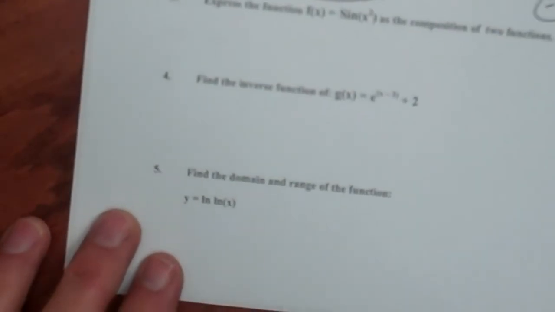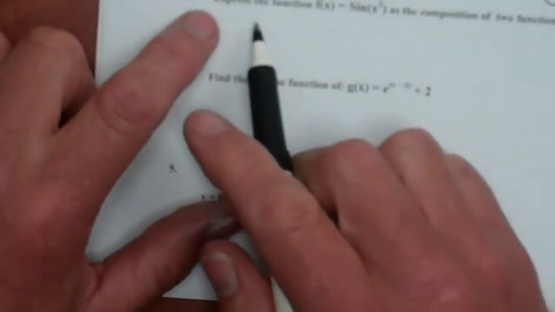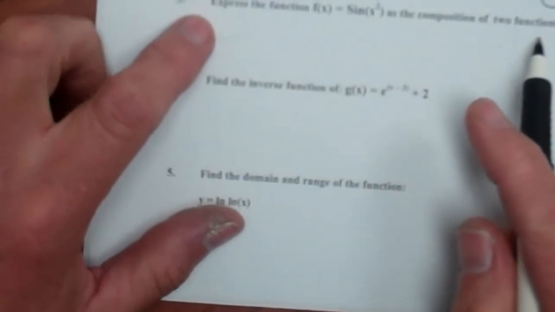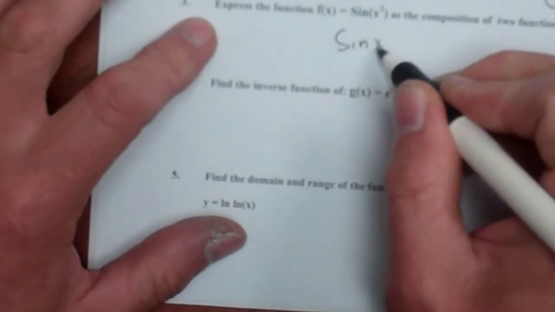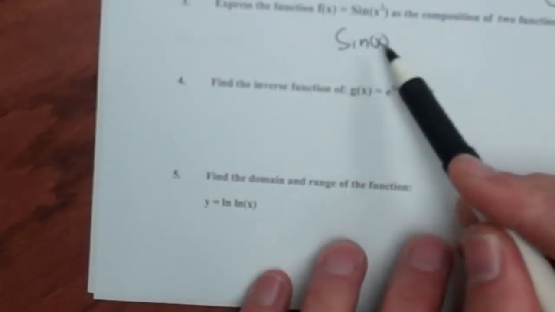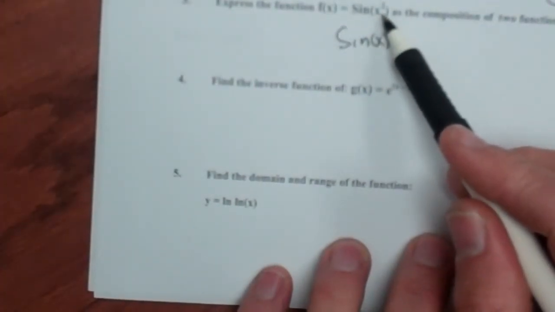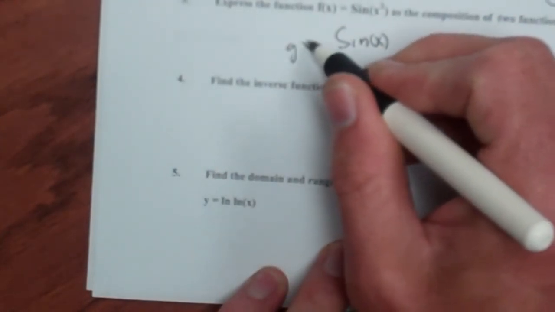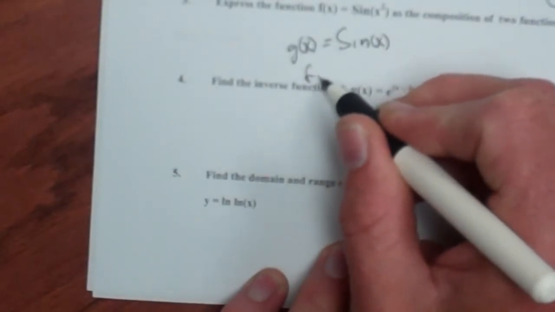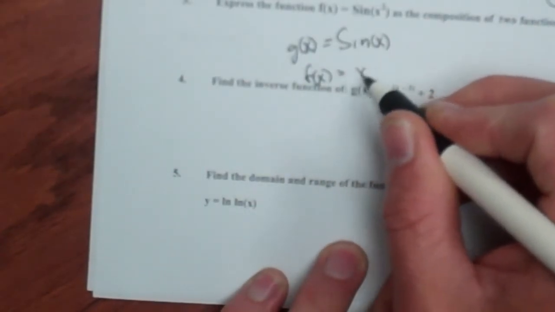These last ones here on this page express the function as the composition of two functions. Well, we know that we have a function, the sine of x. So really it's what is in place of the x. Well, that's x squared. So my two functions are going to be g of x, and then f of x is going to be x squared.